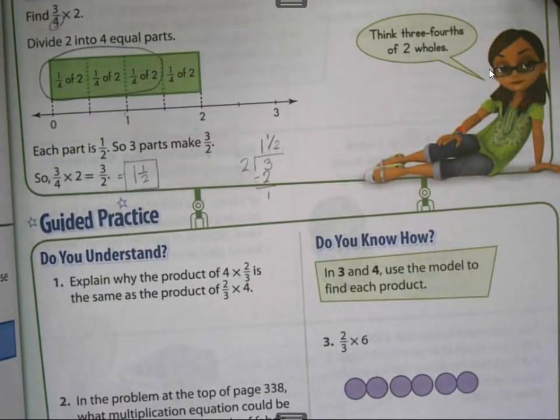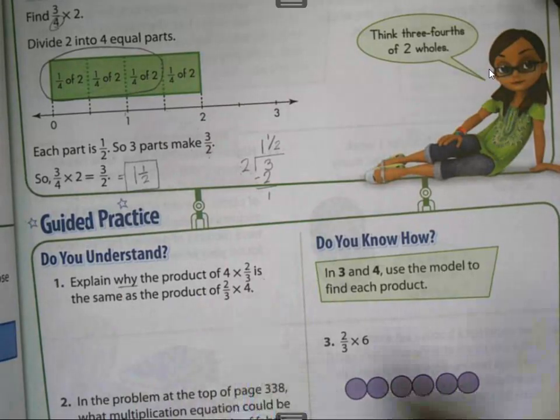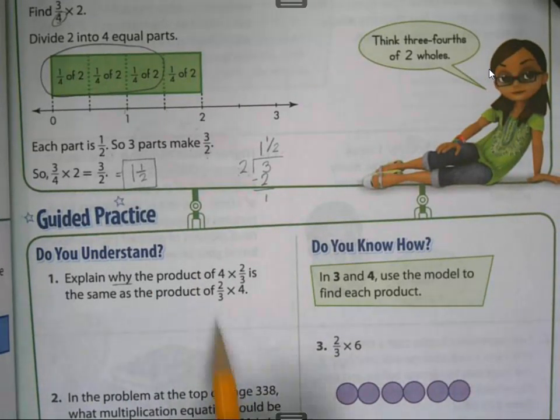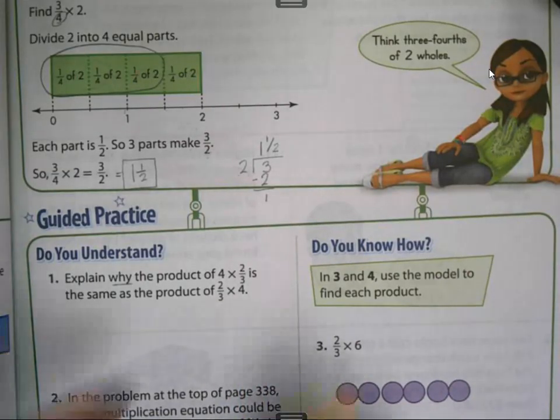So let's look at number 1. Explain why the product of 4 times 2/3 is the same as the product of 2/3 times 4. And guys, what I notice is I have the same two factors. The order has changed. So think about what this is called. If you think of what it's called, you can jot it down. Pause me a minute and jot it down.